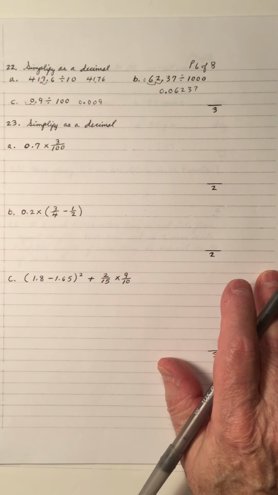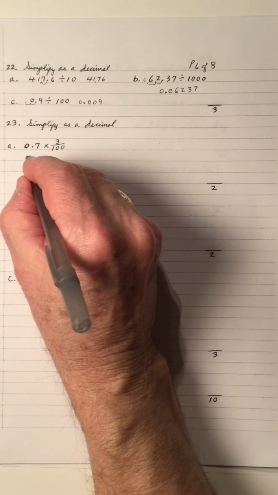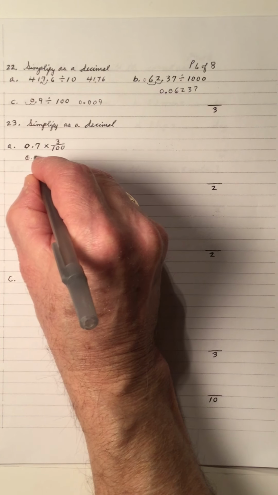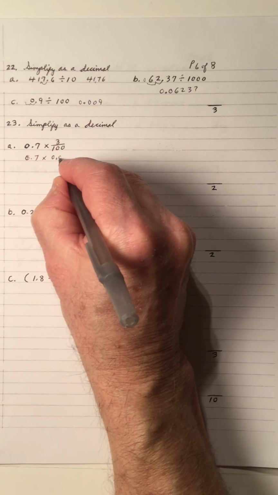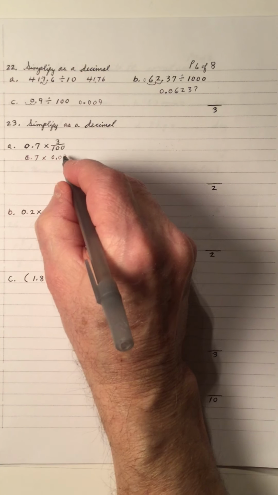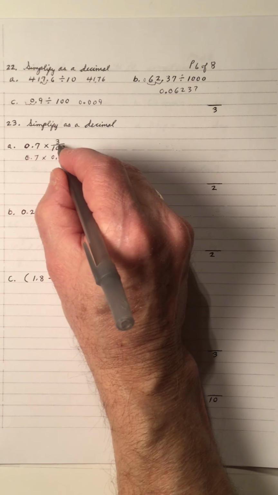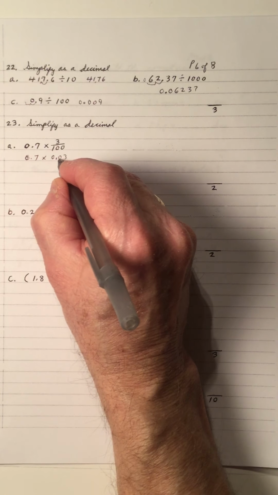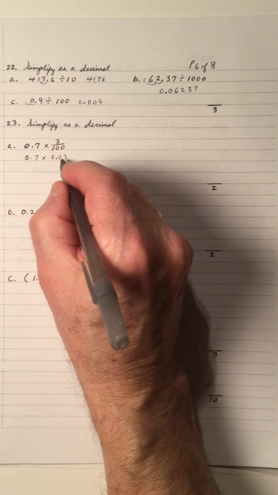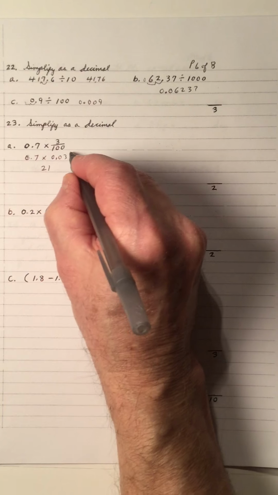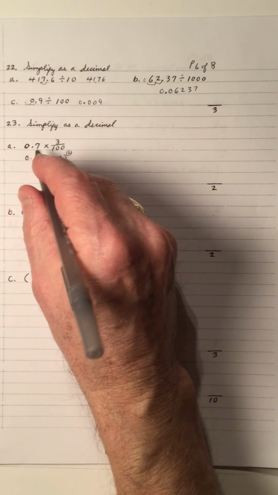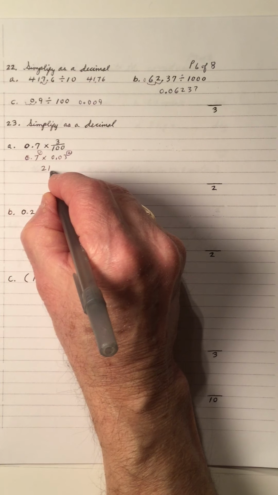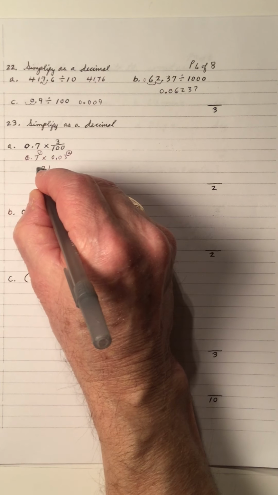Simplify each as a decimal. Okay, so 3 over 100 is decimal 0.03. So when I multiply the 3 over 100, the 3 goes in the hundredths place, tenths, hundredths, right? 7 times 3 is 21. We got 2 decimal places there. We got 1 decimal place there. So we get 3 decimal places, 1, 2, and another 0.